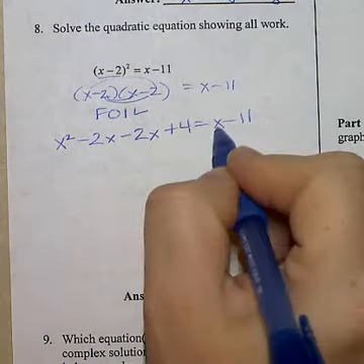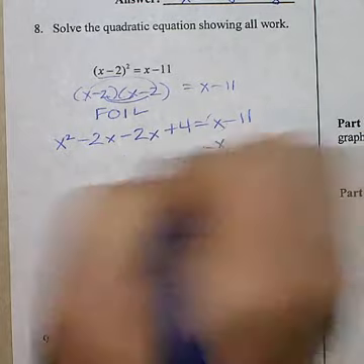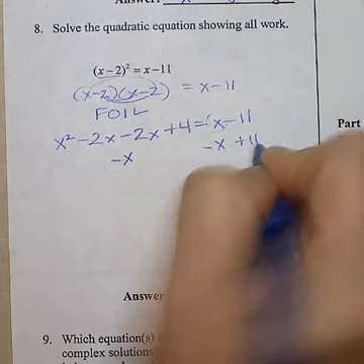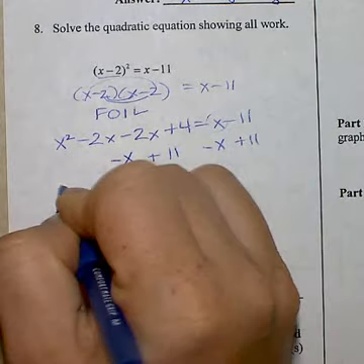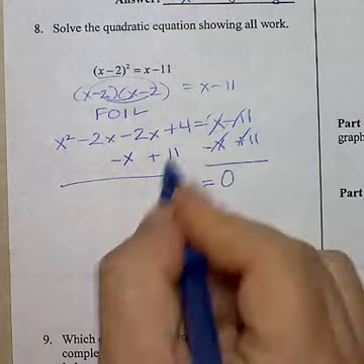So I'm going to move everything over to the left-hand side. To move a positive x, I subtract it. To move a negative 11, I add it. So there's nothing left on the right-hand side. On the left-hand side, I'm going to combine like terms.